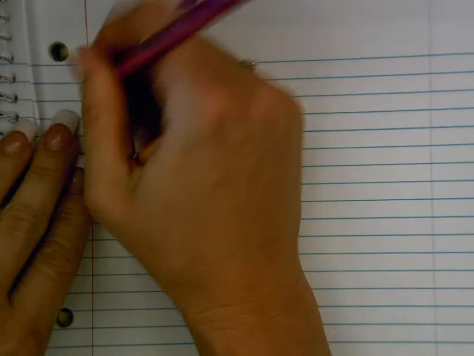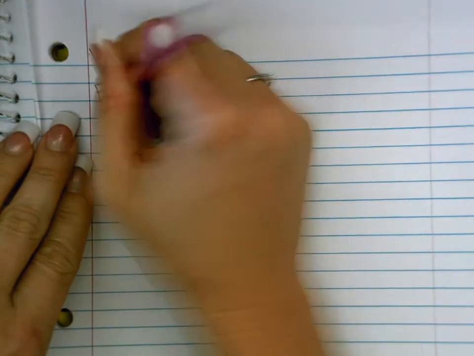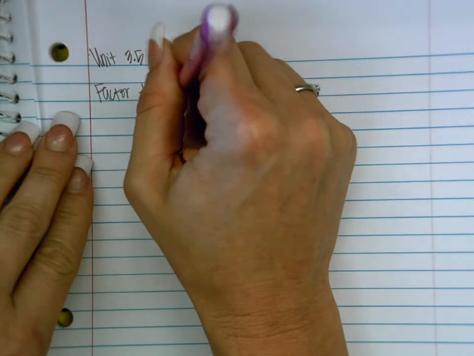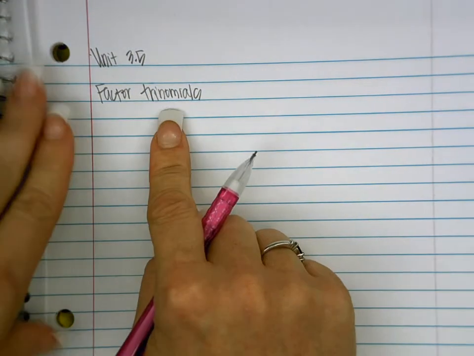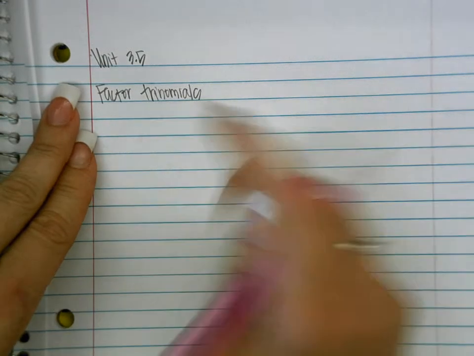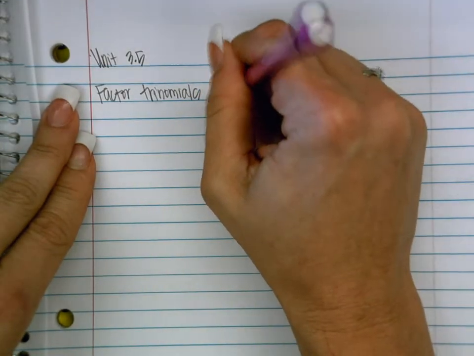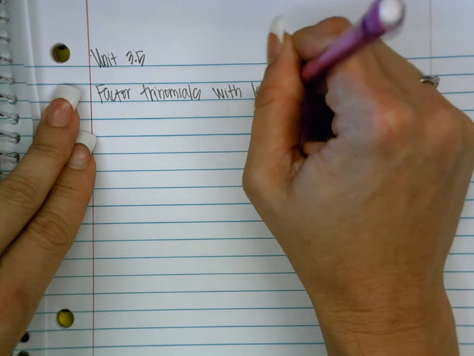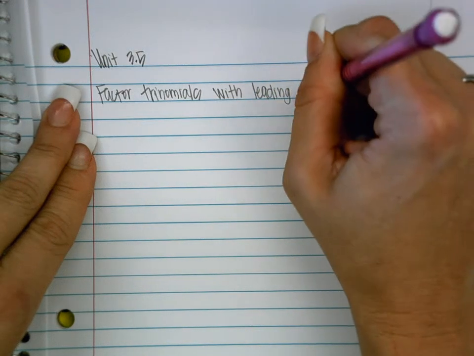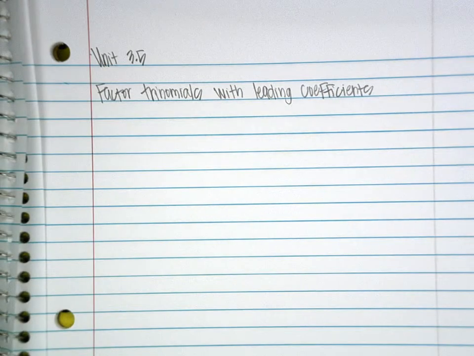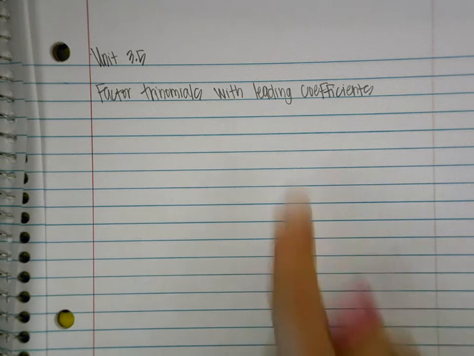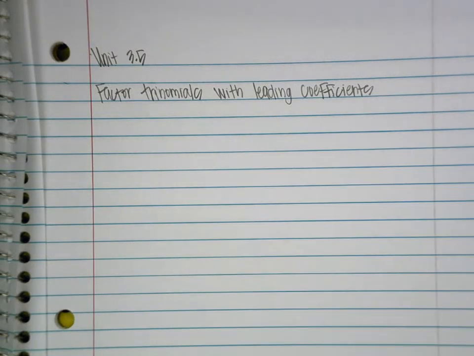Okay, so unit 3.5, we are going to factor trinomials. Factor is just divide, essentially. Trinomials are 3 terms. So factor trinomials with leading coefficients. Basically that means break down 3 terms with numbers in front. Leading is front, coefficient is number. Break down terms with numbers in front.